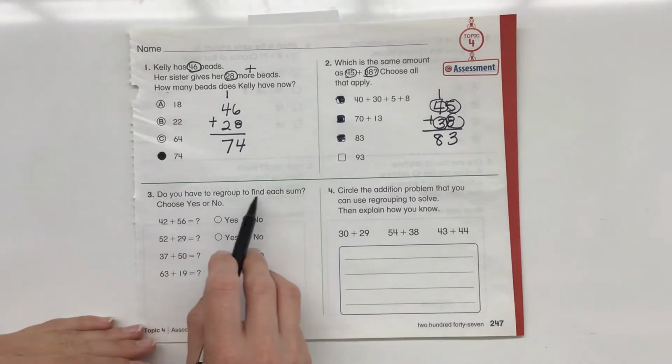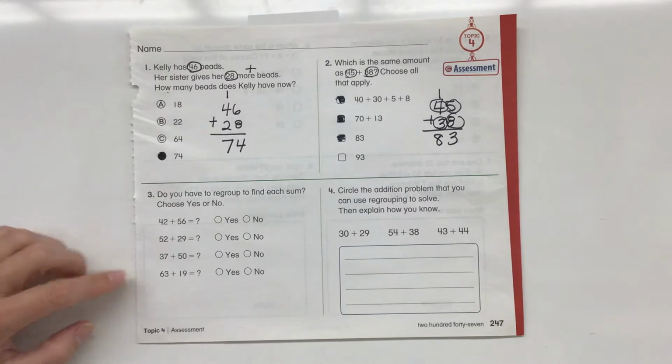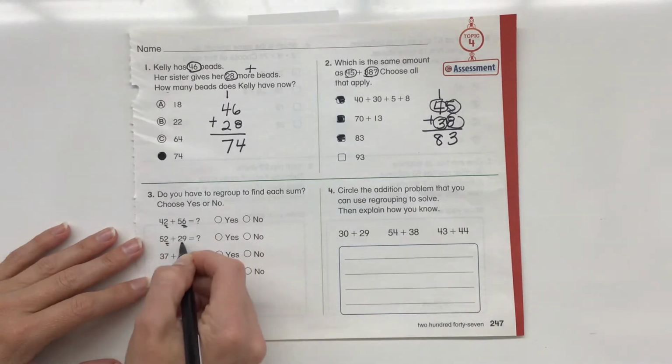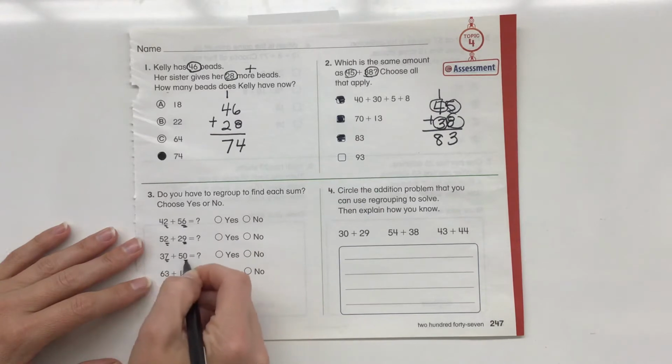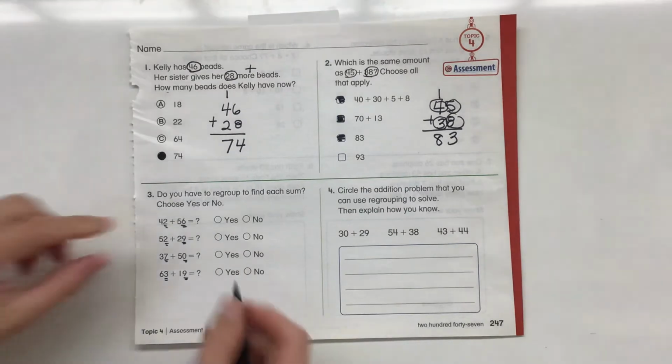Do you have to regroup to find each sum? Choose yes or no. Do we have to find the answers for each of these? No. We're seeing if we have to regroup. So we're going to look at the ones place numbers. And if when we add them together, they're 10 or larger, we have to regroup. If they're 9 or under, we don't.